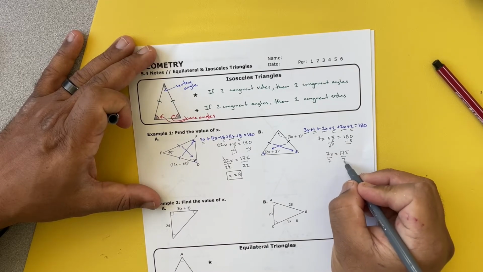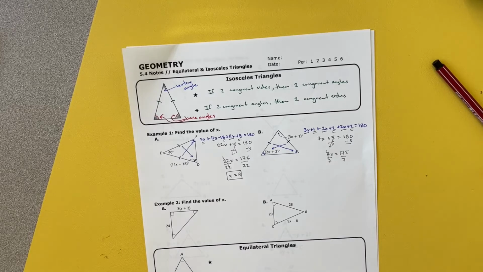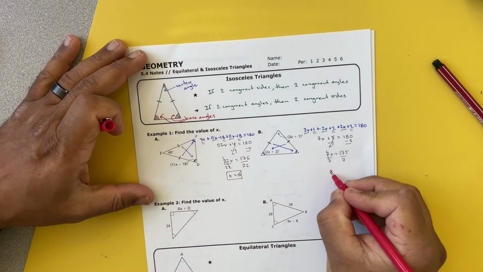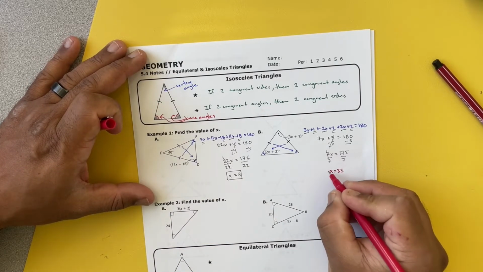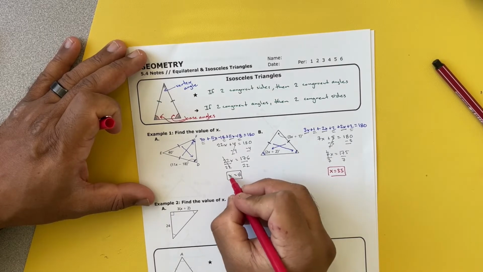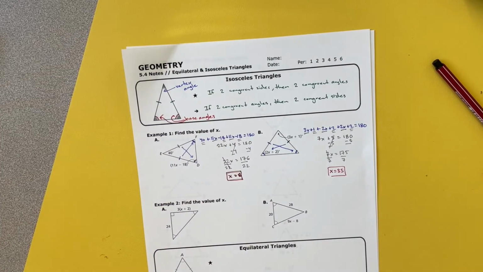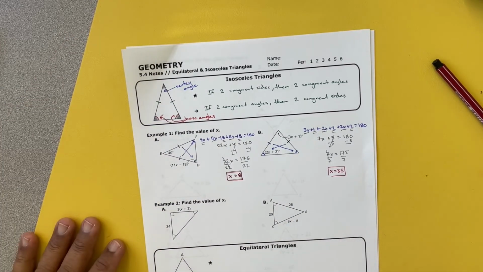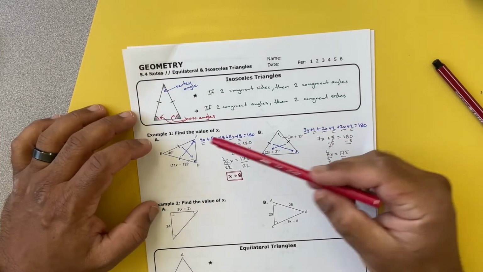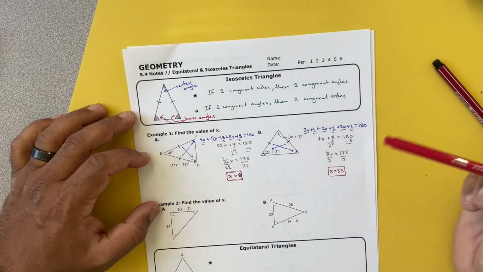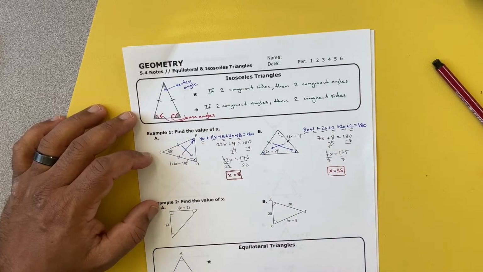Divide by 7, and I've got x equals 35. So same idea, using angles. So two angles are the same, and you can use that to solve problems with isosceles triangles.